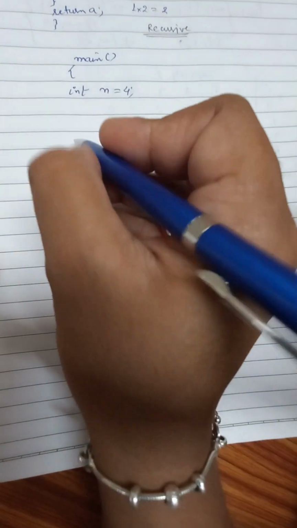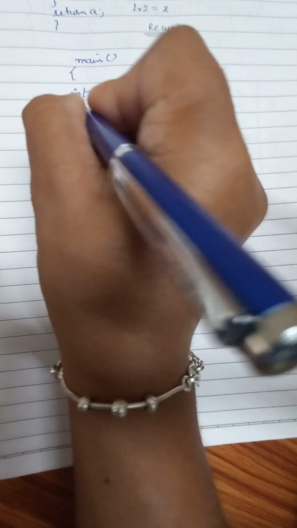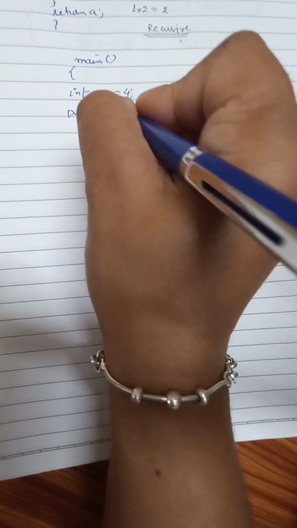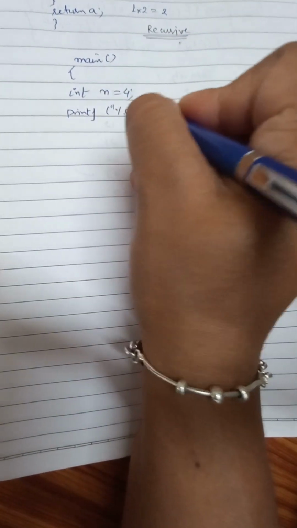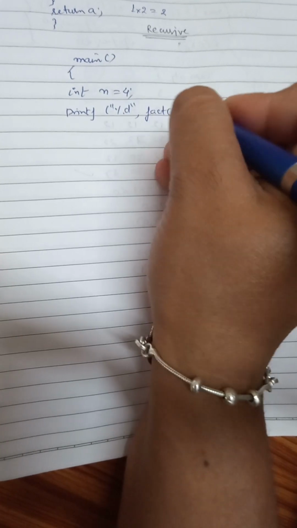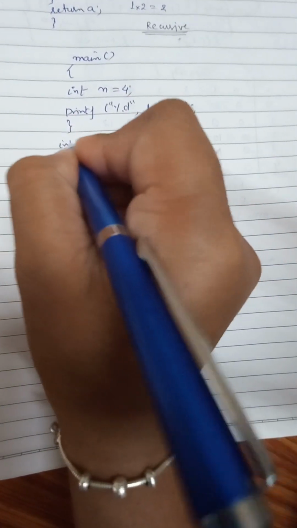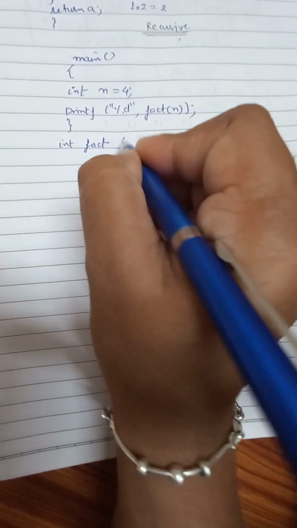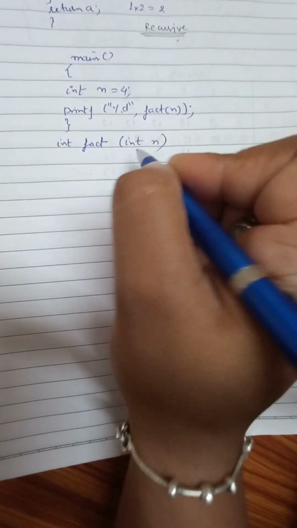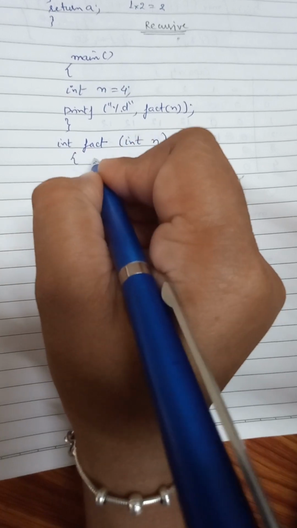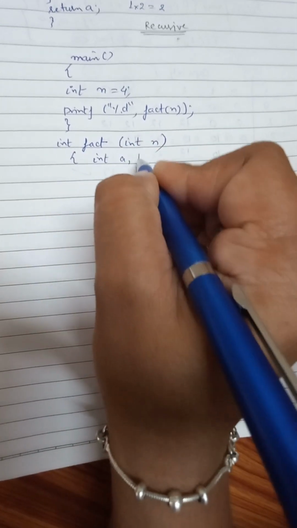Then I'm writing printf of fact n. After calculation, it will print that value. Then I am writing the function factorial, which is of integer type. Then I am defining variables integer a, b.